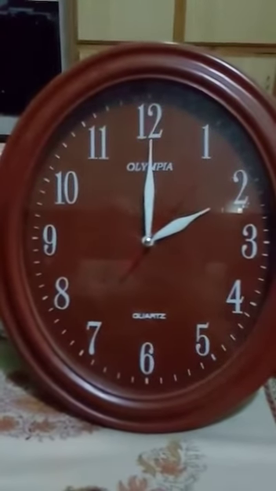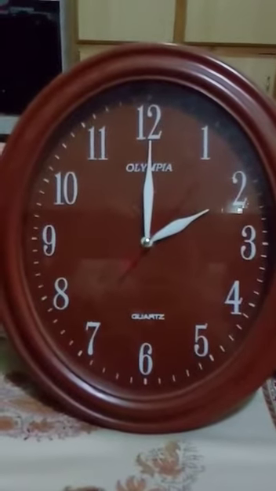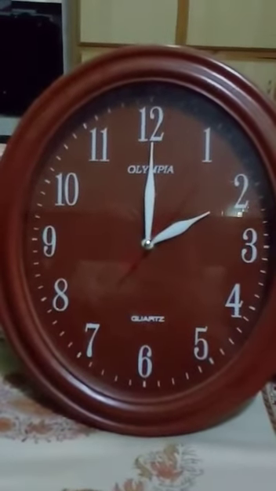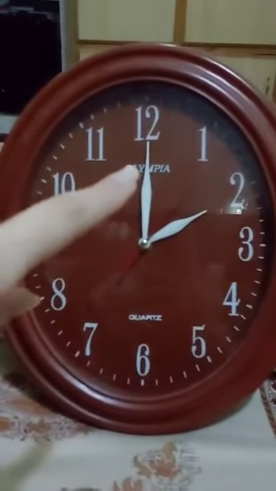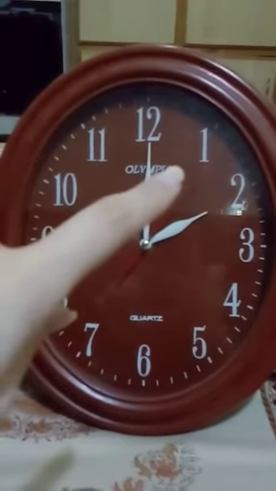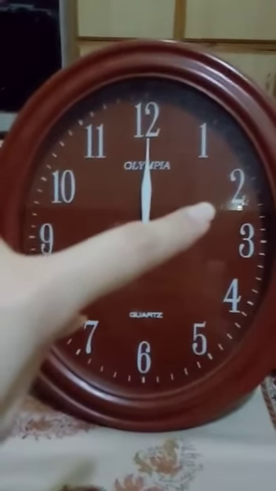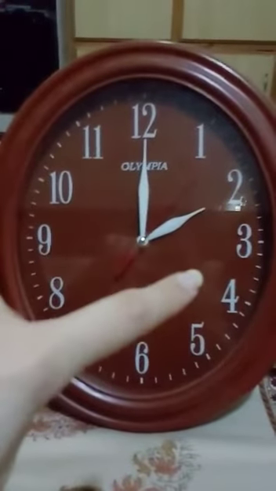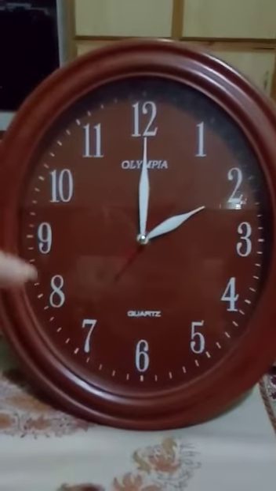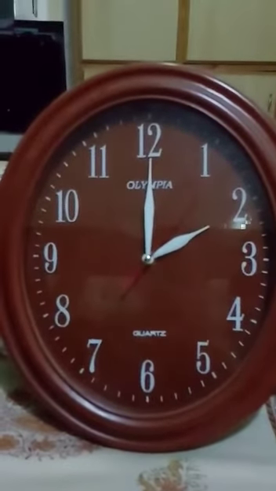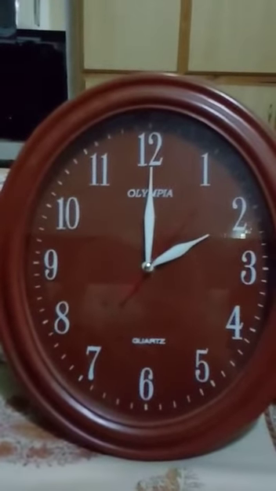The next thing that you need to know is that each digit on this clock represents a multiple of 5 when it comes to minutes. Like if this bigger hand is pointed towards 1, it means 5 minutes. When it will point towards 2, it means 10 minutes. 3 means 15, 4 means 20, 5 means 25, 6 means 30, 7 means 35, 8 means 40, 9 means 45, and so on. And right now it's pointed towards 12, which means it's exactly 2 o'clock.